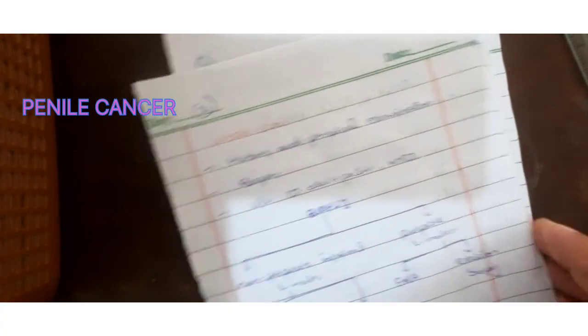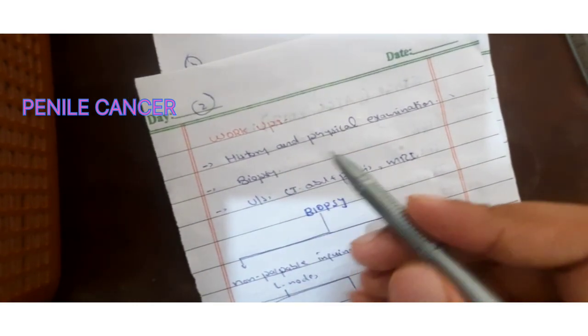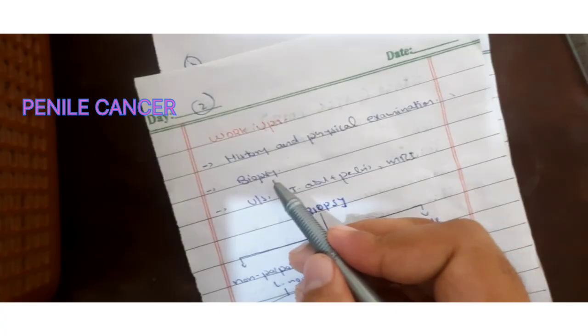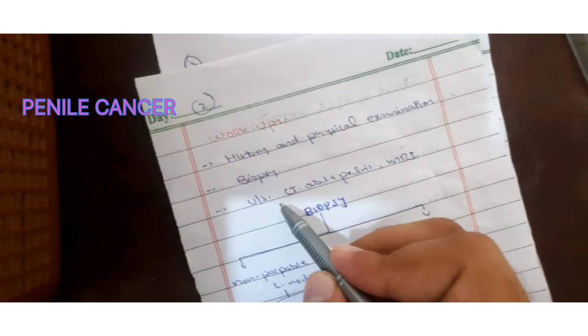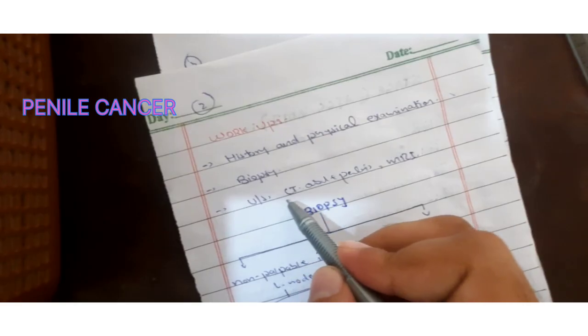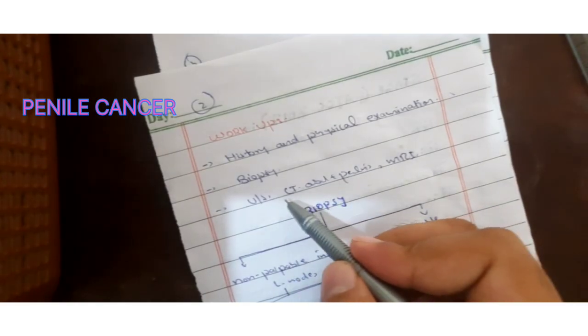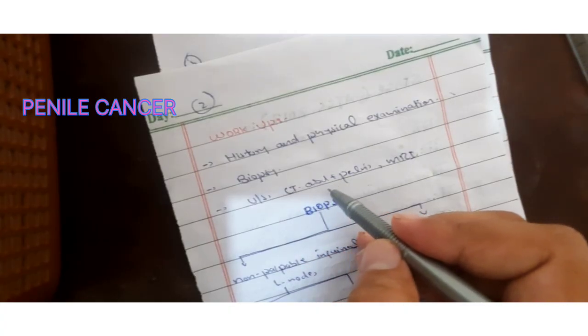Now coming towards how we will investigate and approach such patients. We will take a detailed history and physical examination, then biopsy to confirm the diagnosis, and we can do ultrasound, CT abdomen pelvis, and MRI with contrast to know the depth of invasion and spread of metastasis.